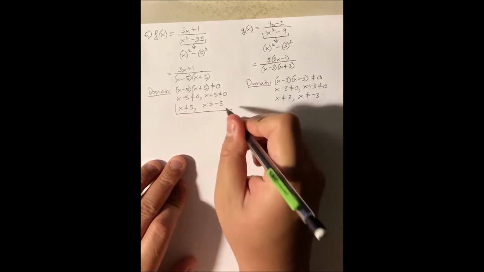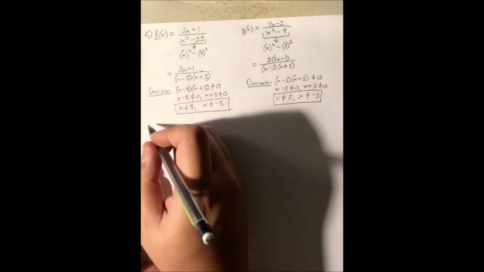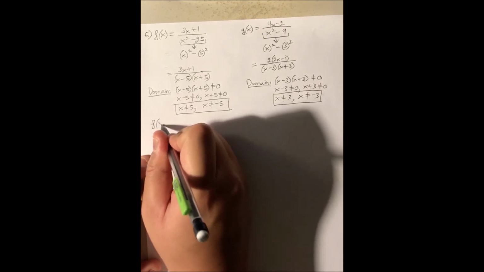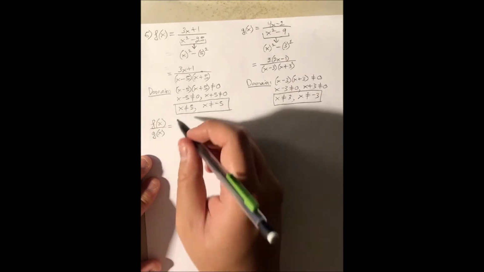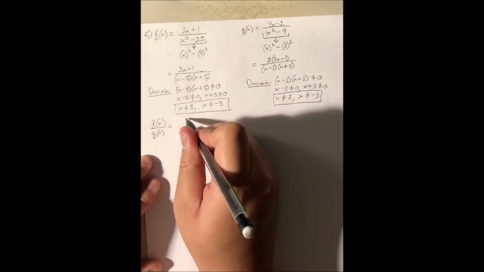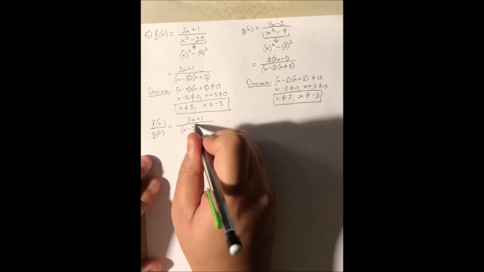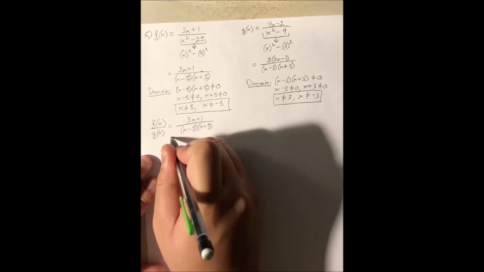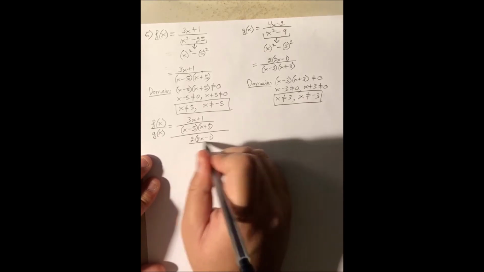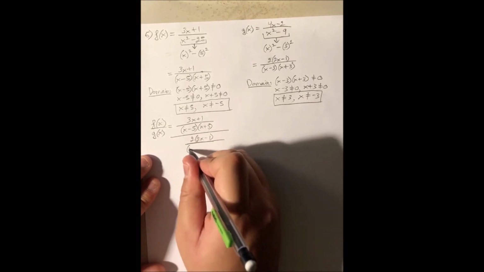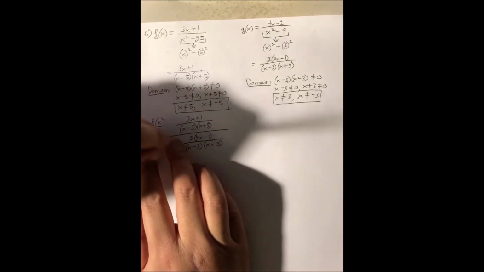So I'm going to box it, because I'm going to go back to it later. Now, what about the quotient f of x over g of x? Well, that's going to be this over this, all divided by 2 times 2x minus 1 all over x minus 3 times x plus 3. And let me erase this.